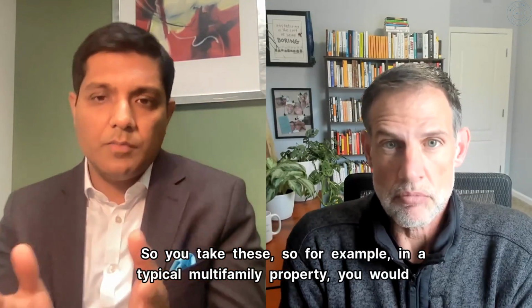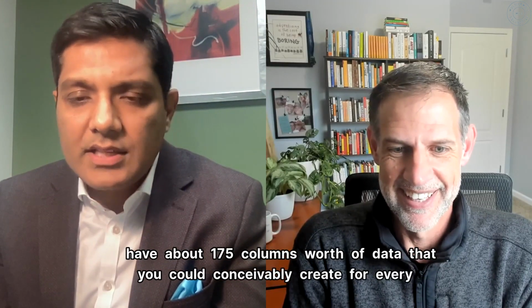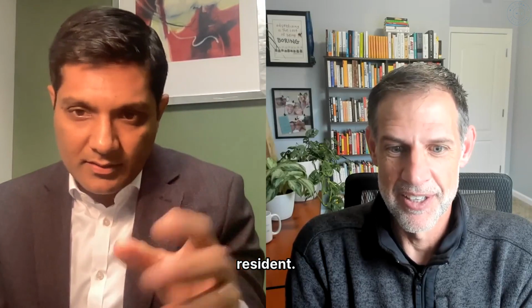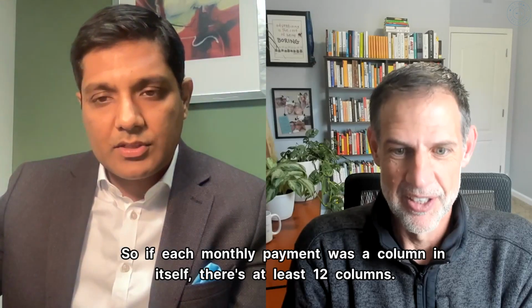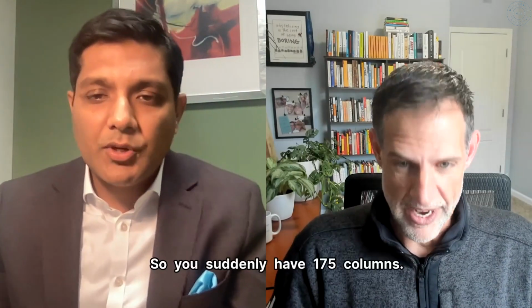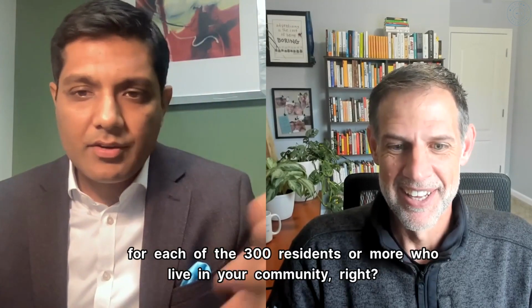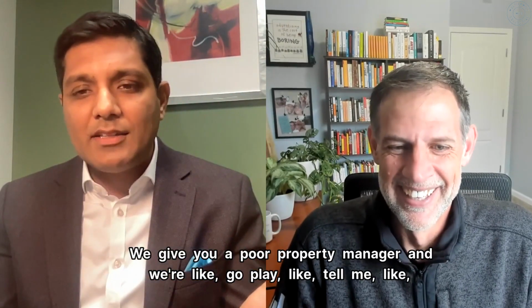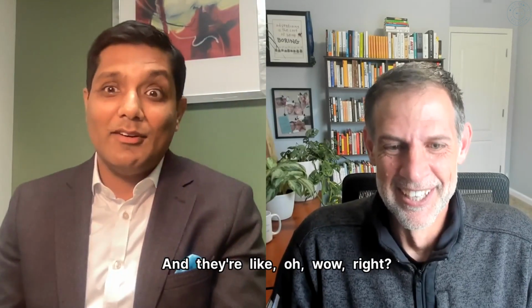So for example, in a typical multifamily property, you would have about 175 columns worth of data that you could conceivably create for every resident, right? And that's not including all the payment patterns. So if each monthly payment was a column in itself, there's at least 12 columns, right? So you suddenly have 175 columns for each of the 300 residents or more who live in your community, right? You give it to a poor property manager and be like, go play. Tell me, what's the answer? Which one of these 300 is going to renew their lease? And they're like, oh wow, right?